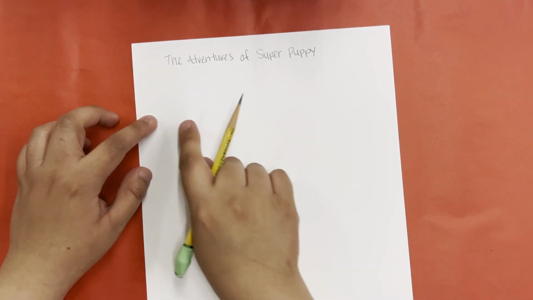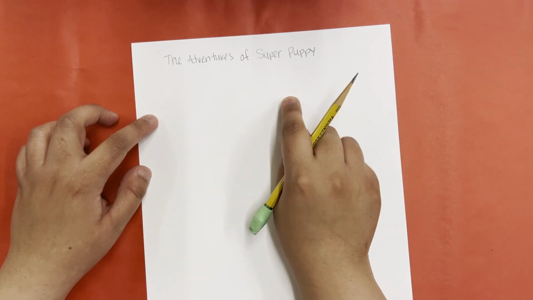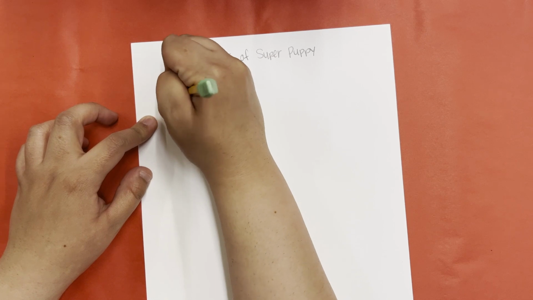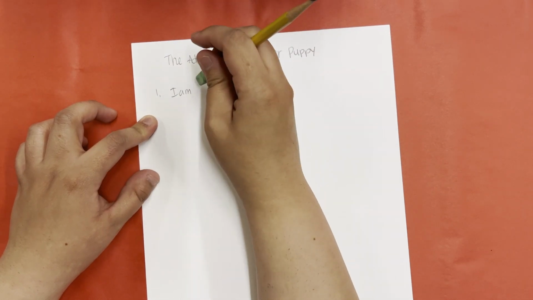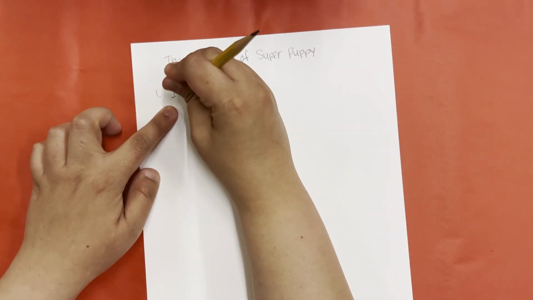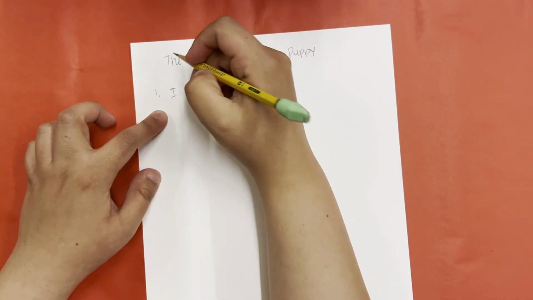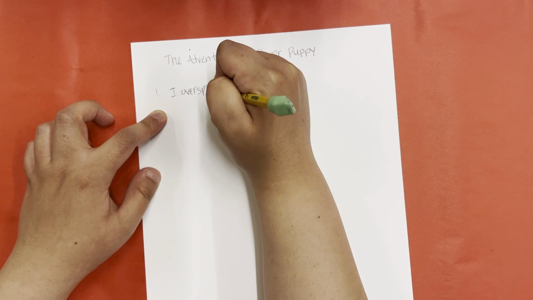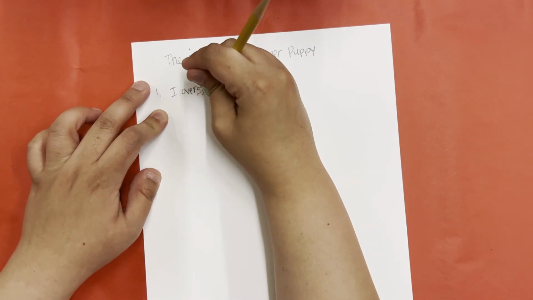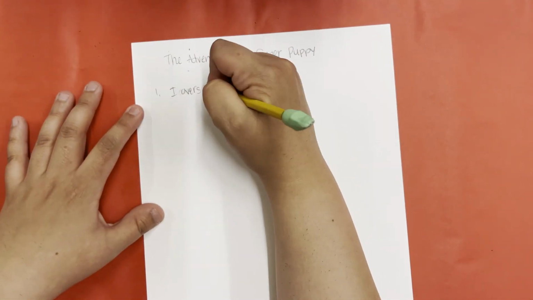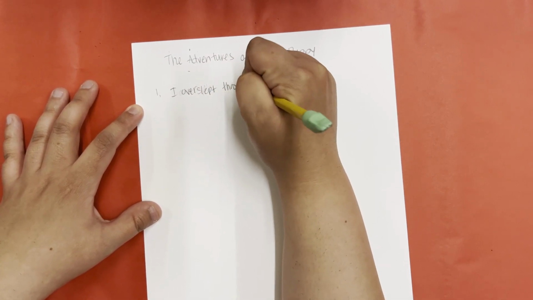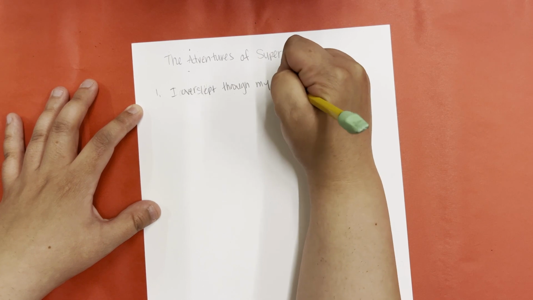So the first thing that's going to happen in my comic book story is I am going to oversleep through my alarm. So I overslept through my alarm.